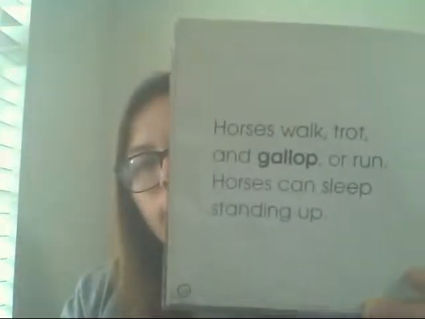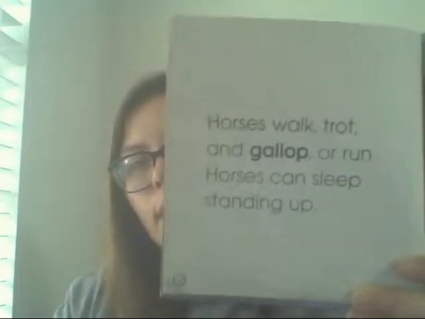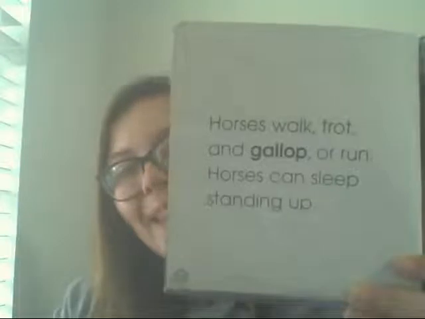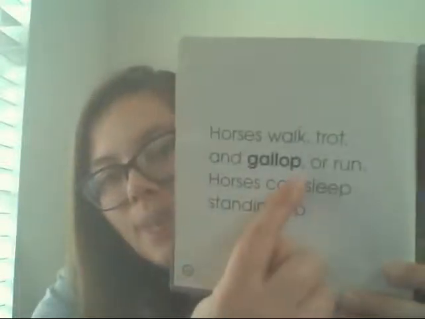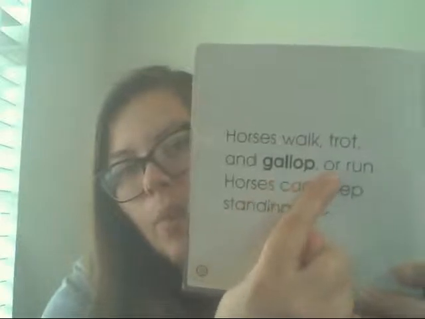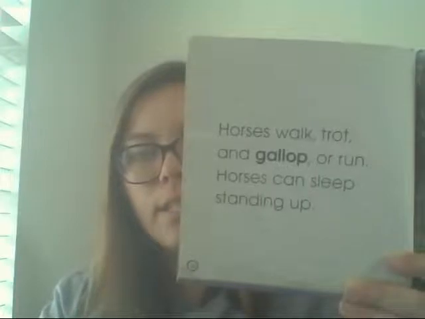Horses walk, trot, and gallop or run. Horses can sleep standing up. You see another bolded word? What does gallop mean? It says horses walk, trot, and gallop or run. You're right. Gallop means to run. It tells me right here in the sentence. It says gallop, comma, or run. It gave me the definition of gallop right there in the sentence.